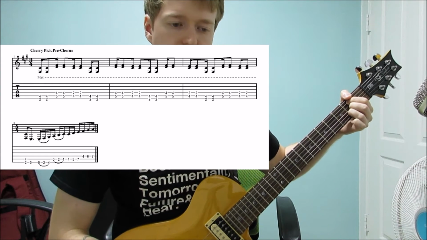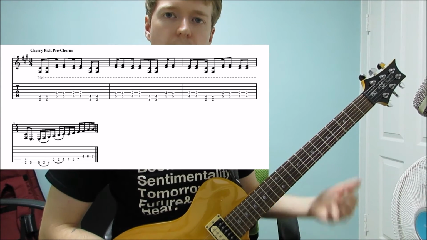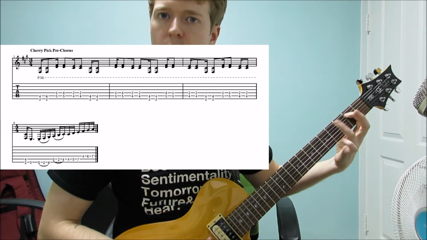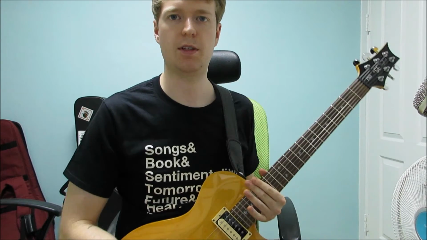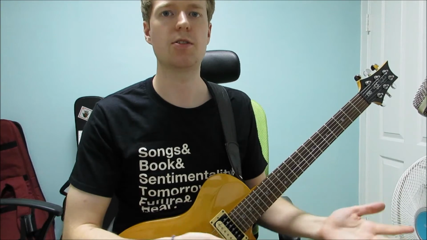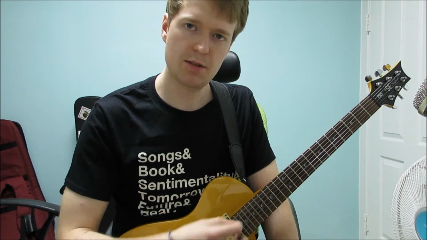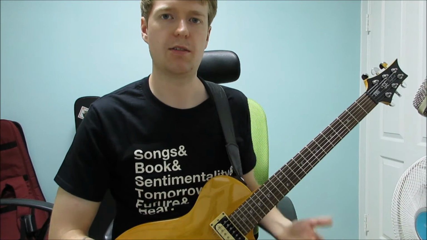Which leads into the chorus. So here with the heavy palm muting and with that run, it creates some tension and release, which finally then releases into the chorus. And this can be applied quite a lot in a lot of music.